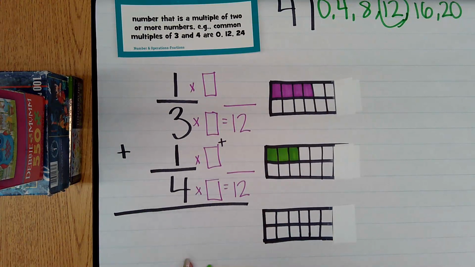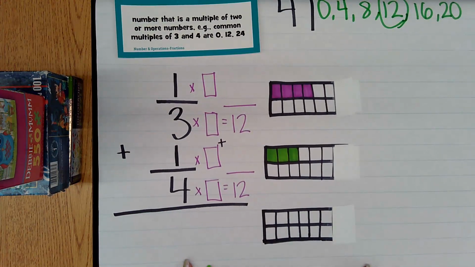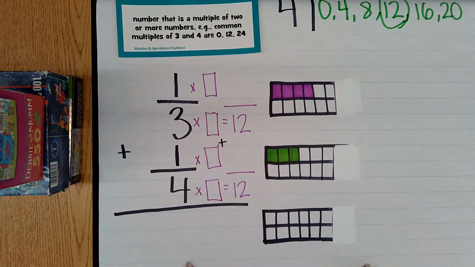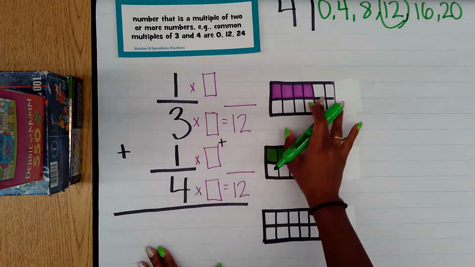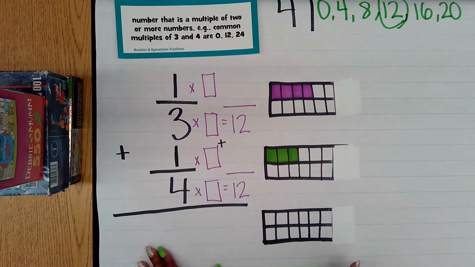When we do that, I want to make sure I set up my problem 1/3 plus 1/4, so I rewrote it, and I also want to make sure that it is vertical, up and down, and not side to side. So again, I have some visuals here for you.